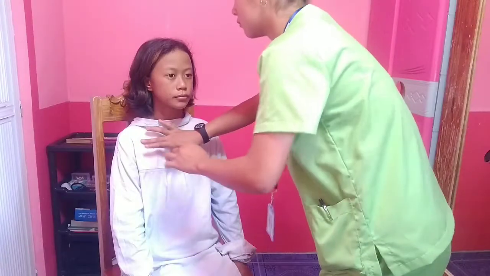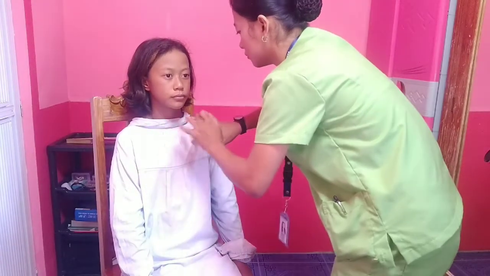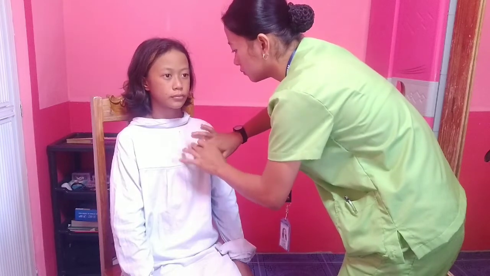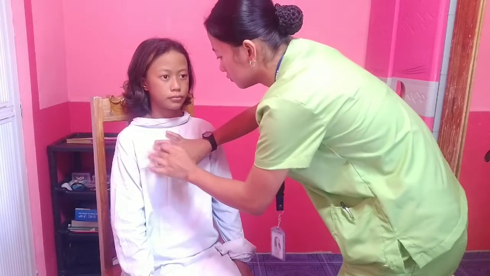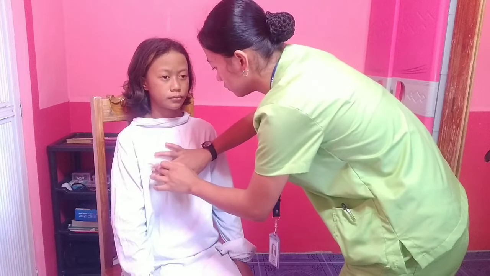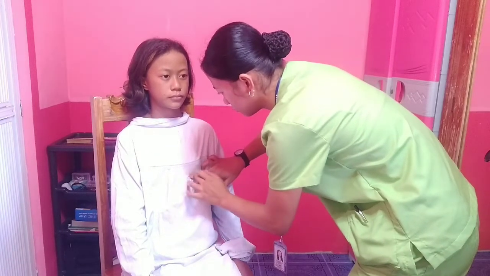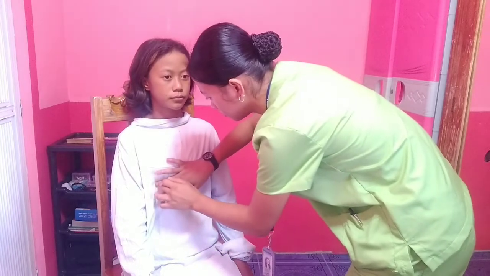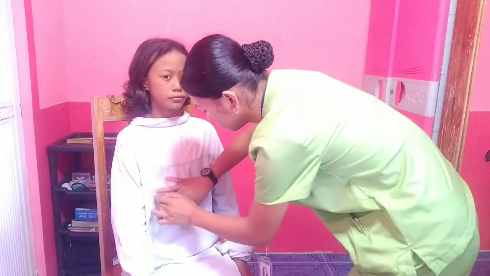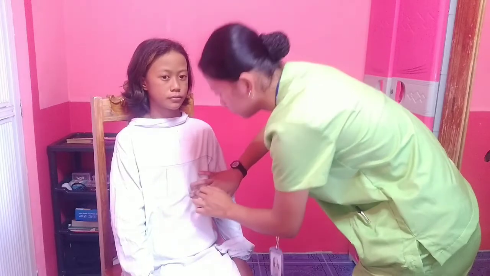Percuss over the anterior thorax. Auscultate the lungs through the anterior thorax as the patient breathes slowly and deeply through the mouth.